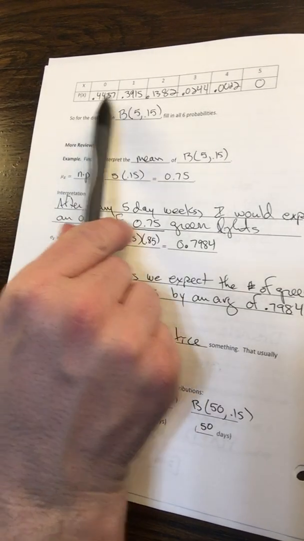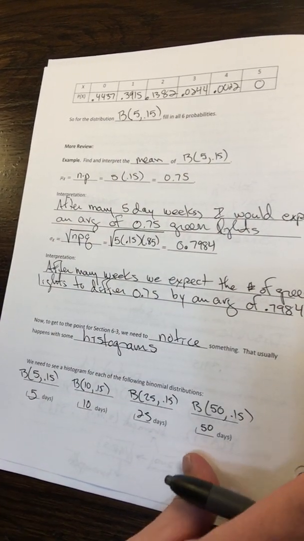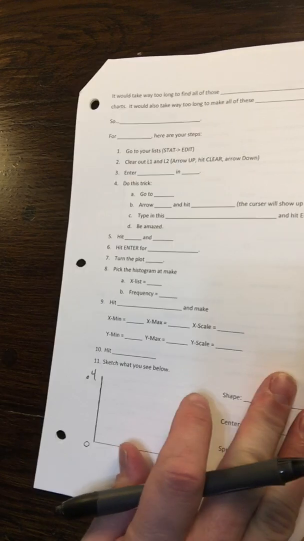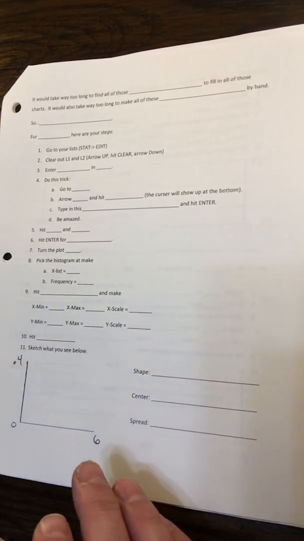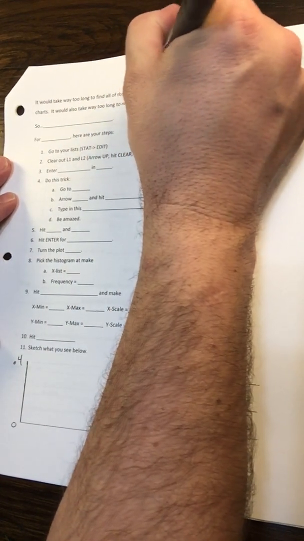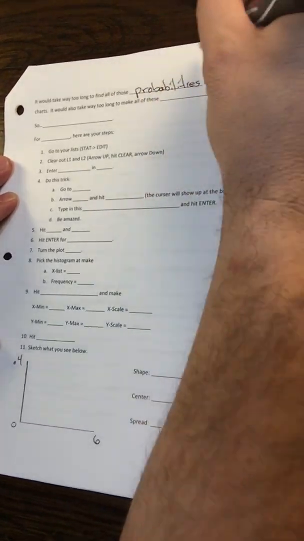I don't even want to make a histogram for this one with these 6 bars right here, and you don't either, but we're probably going to. So let's flip the page, and let's see how we can get the calculator to help us out a bit. It would take way too long to find all of those probabilities. I mean, think about it for just a second.